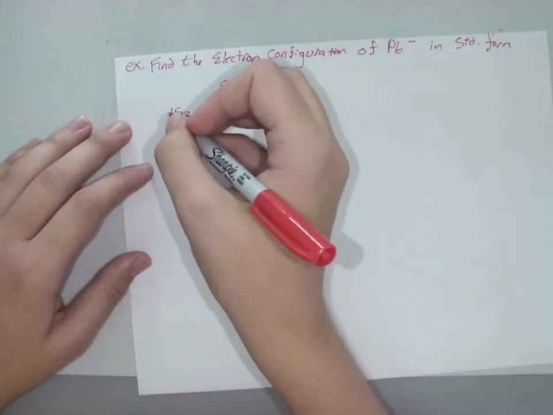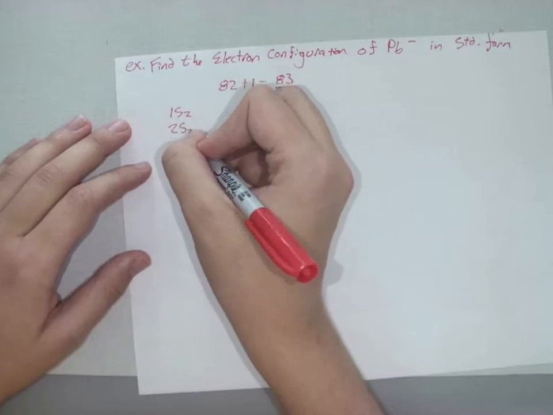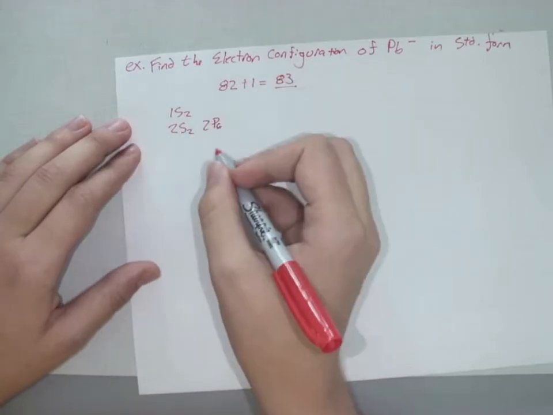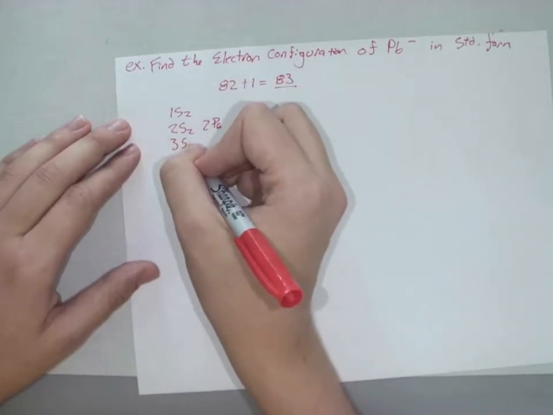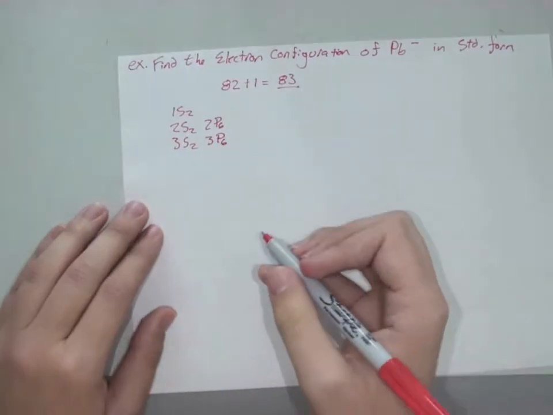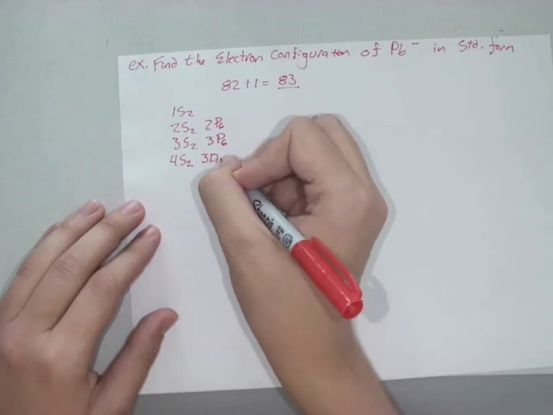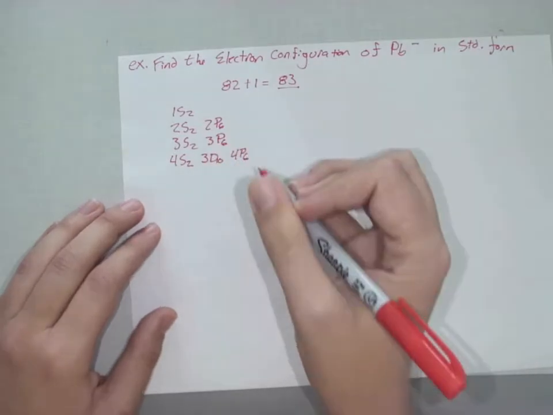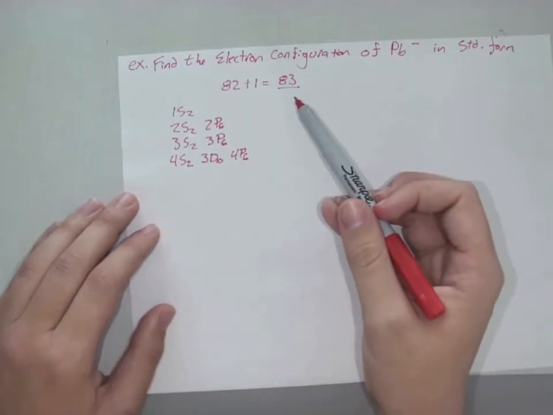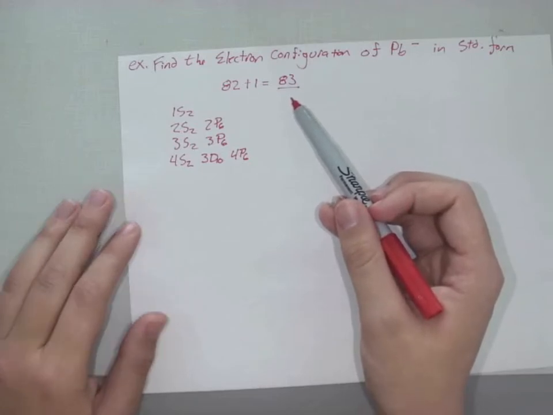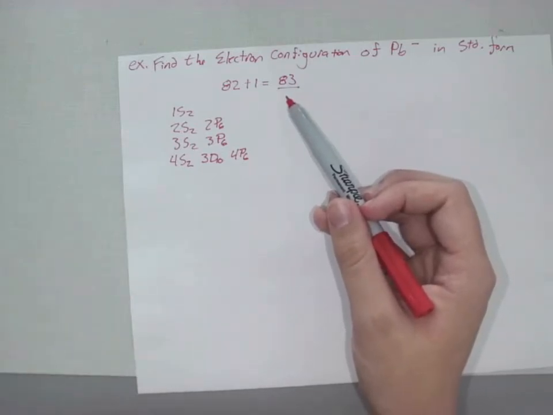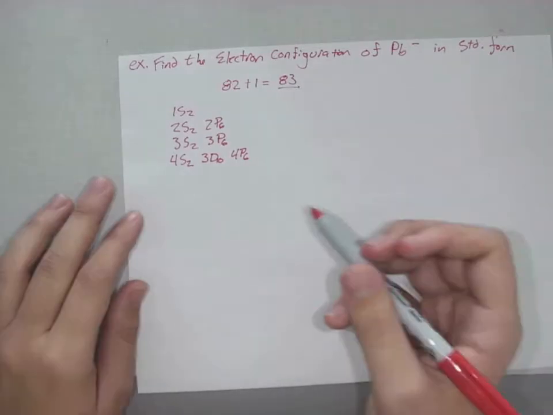1s2. After that, we go down to our second energy level, 2s2, 2p6, down to our third energy level, 3s2, 3p6, and then down to our fourth, 4s2. Now don't forget your 3d10 and 4p6. All right, so unfortunately, we're nowhere near 83 yet. We would be at 36 electrons at this point, so that's not 83.